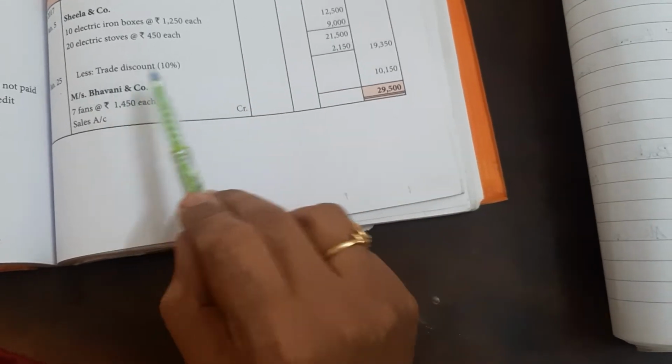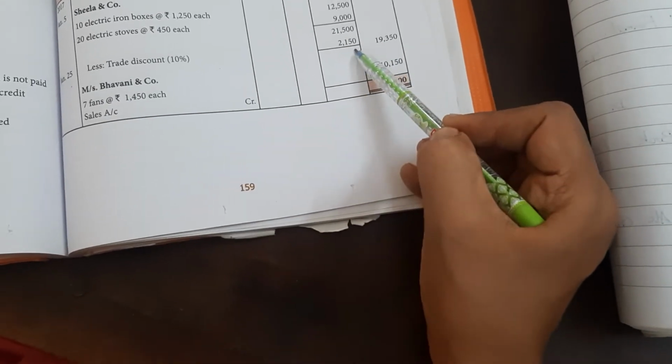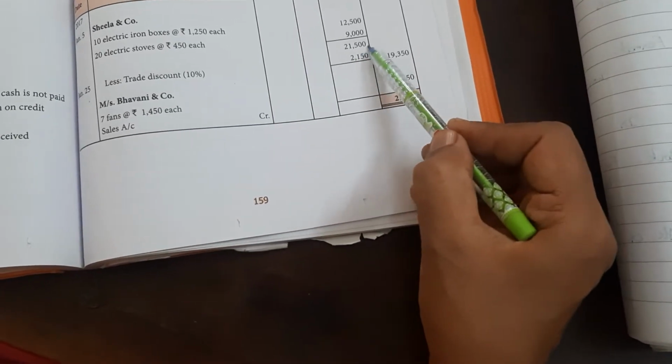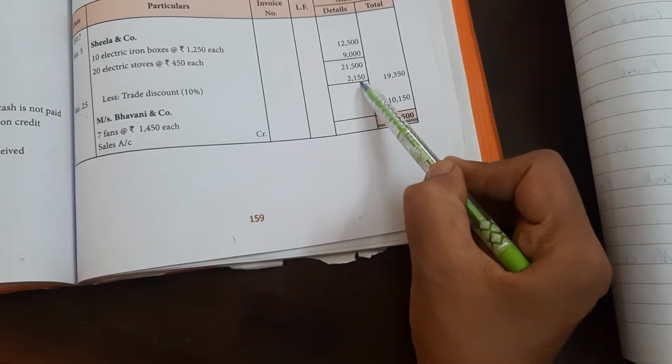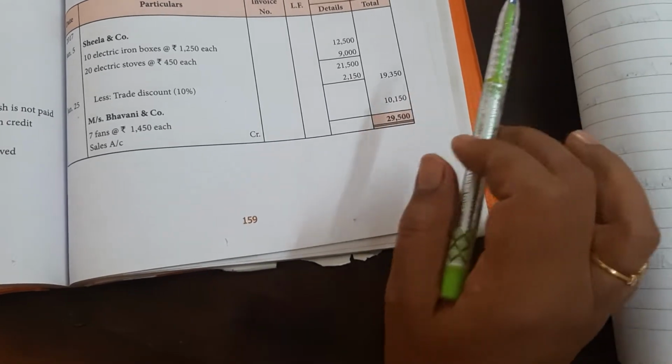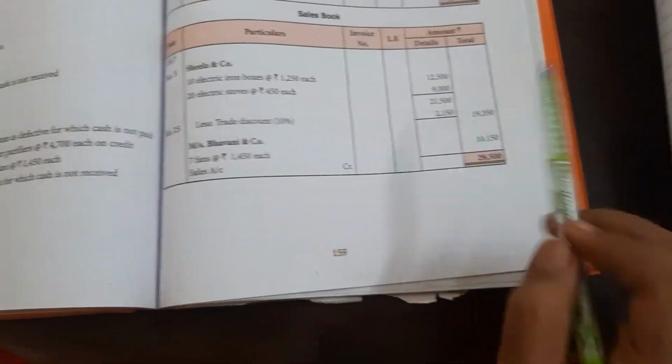Add it. Trade discount 10%: calculate 10% of this amount. 21,500 into 10 by 100 gives 2,150. Just subtract it and put it in the outer column. Okay, so this is the logic.